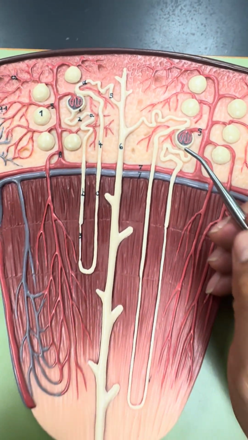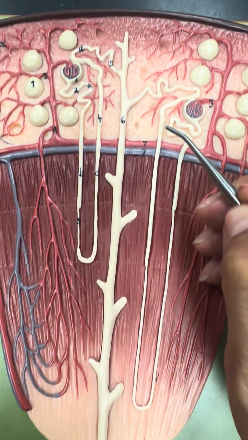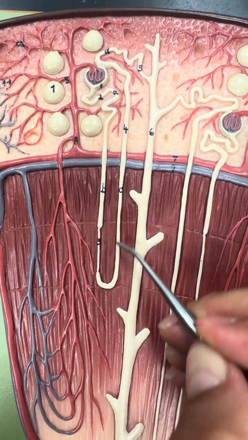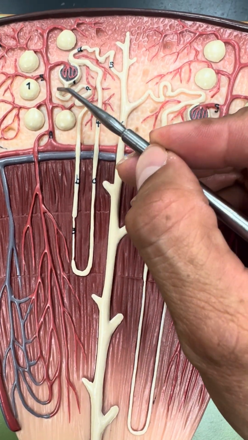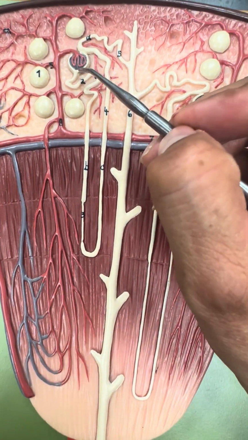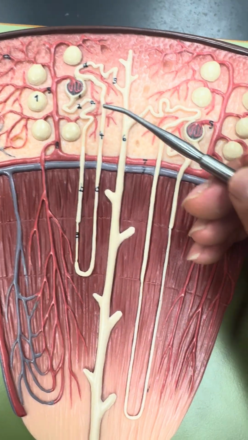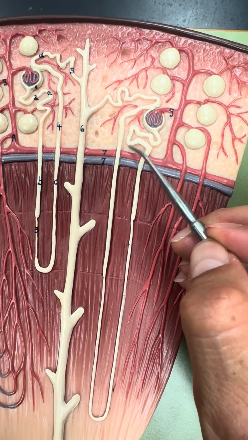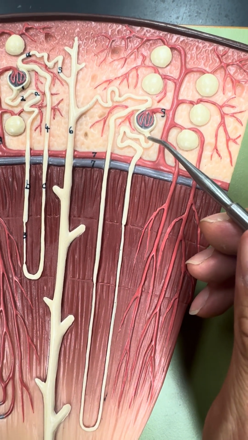So again, what's the difference between this structure here and this structure here? The difference is that both of them, again, are nephrons. This one as well as this one. But this is called the cortical nephron because most of the tubules are found in the cortex of your kidney. While this one here is called the juxtamedullary nephron because the tubules are found nearby the border between the cortex and the medulla. That's what we call it, juxtamedullary nephron.